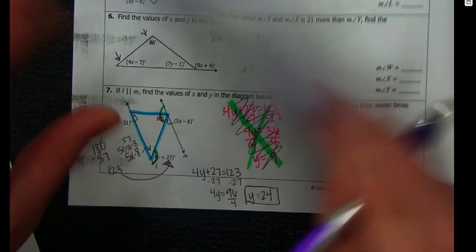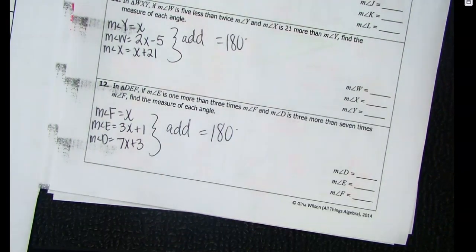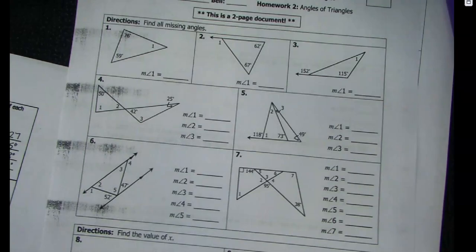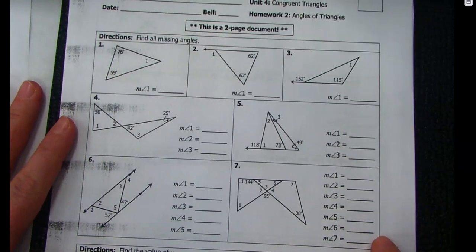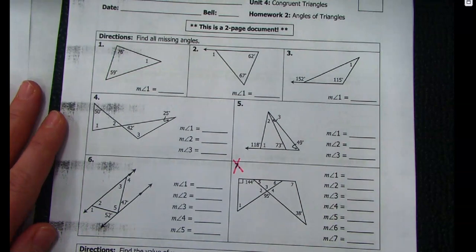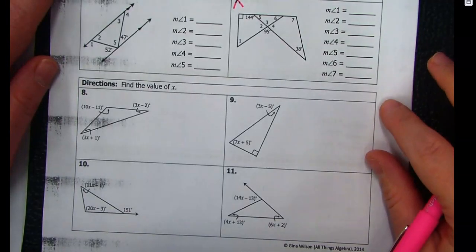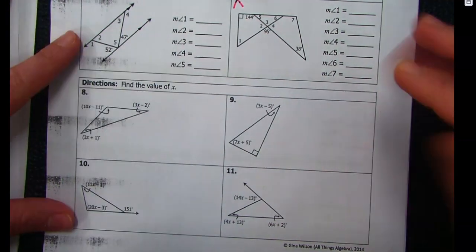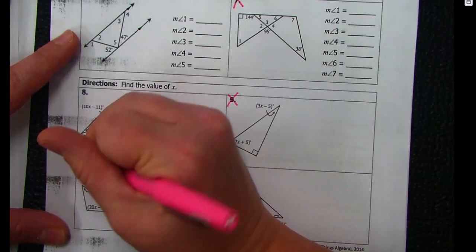So, now let's talk homework. On your homework, I want you to do everything but number 7 in that first section. In the second section, you don't have to do 9 or 10.